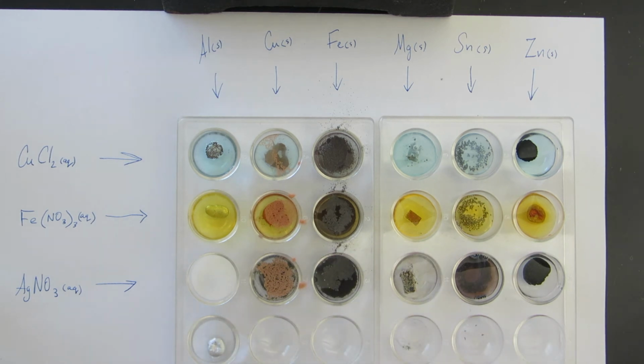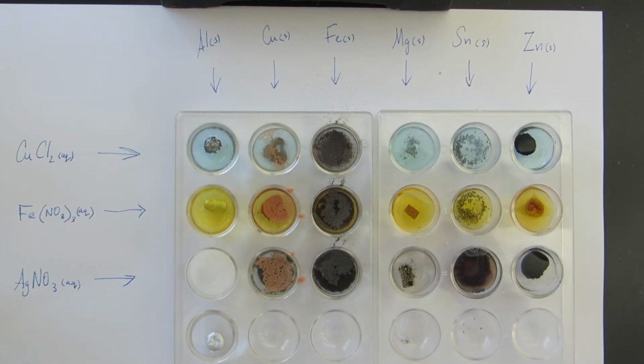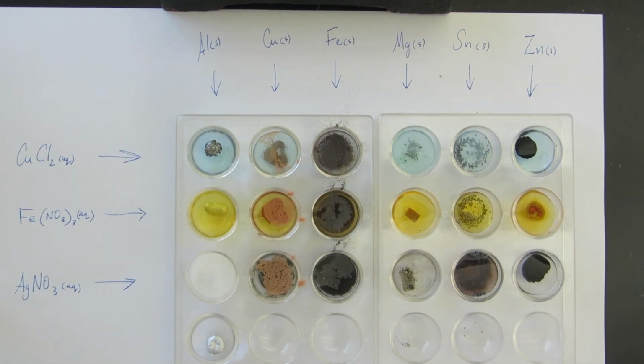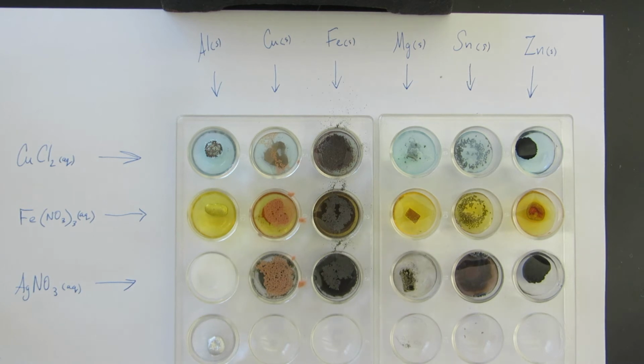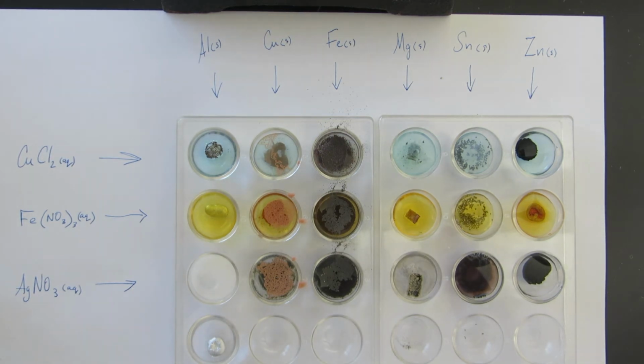So I don't know if the aluminum is going to react. Okay, so I'll let this go a little bit just so you can see any reactions that might take time. Nice thing about recording reactions is you can tell exactly how long it took.